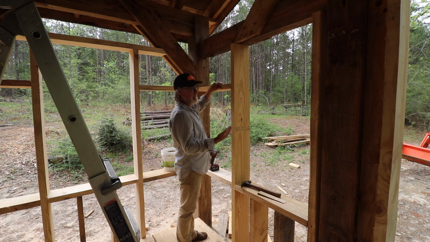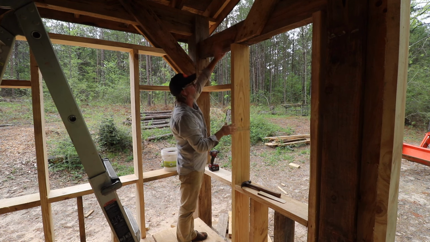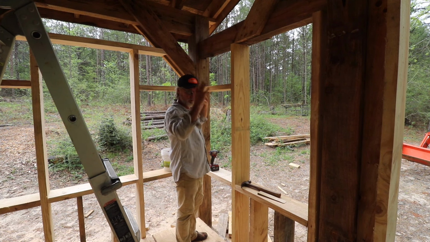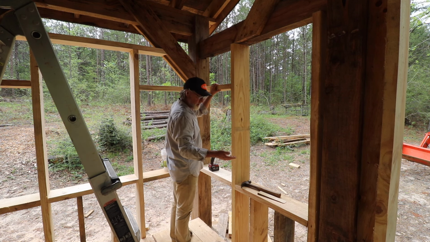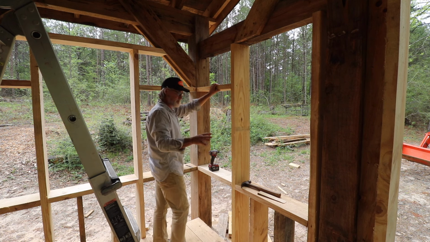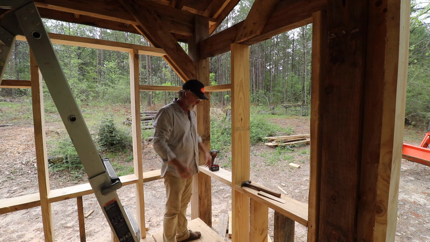I'm not taking away from it to put this window here, I'm just adding a window here. I already have this header and the posts and all that that's going to support the weight of the structure. So basically, outside of the window casings and the door frames, I'm putting blocking in for my siding.